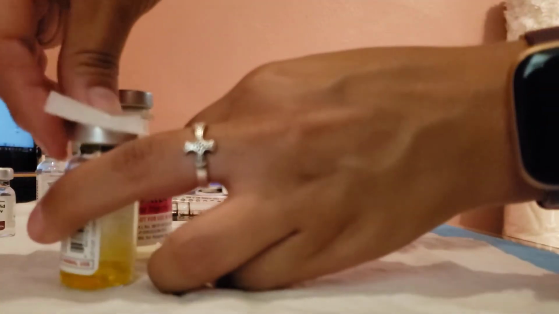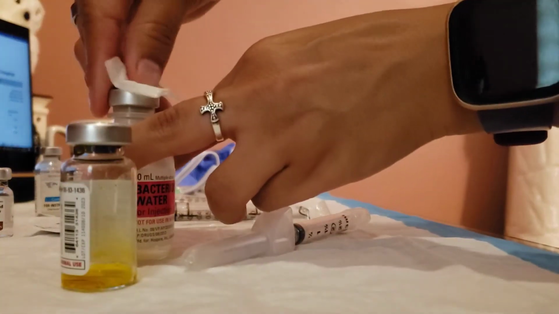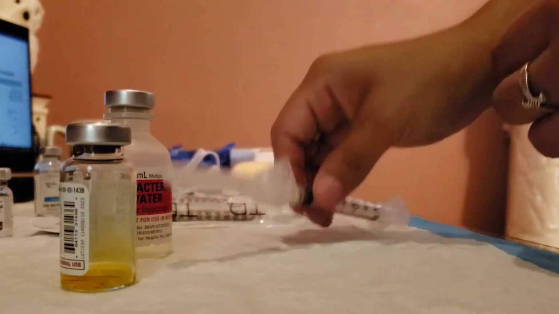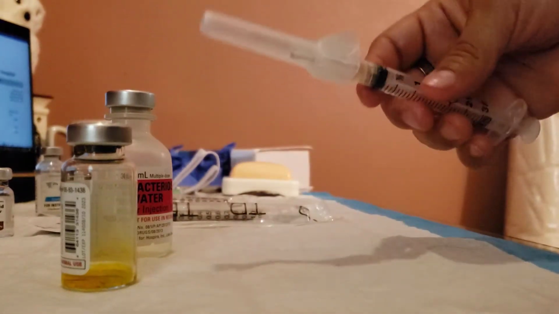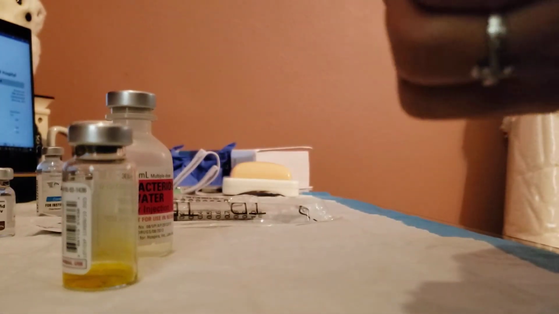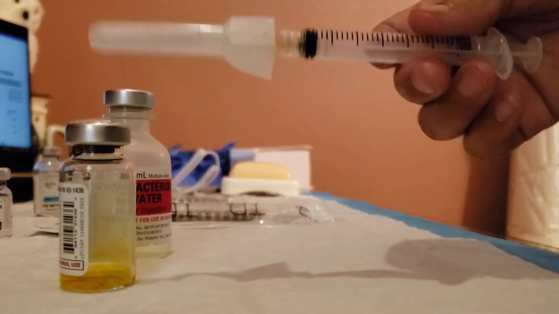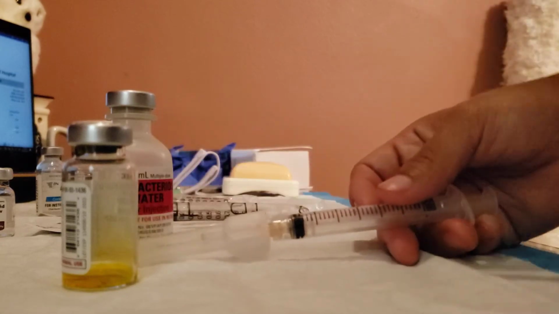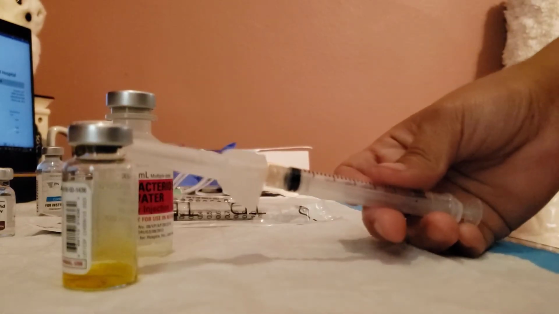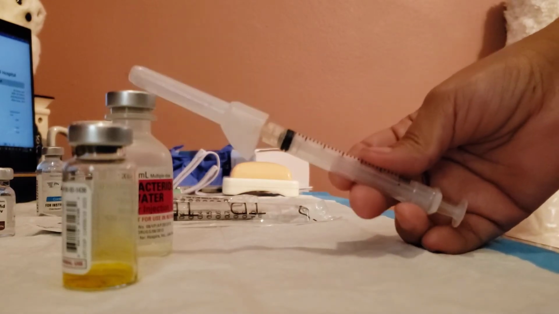So I'm going to pop my vials off. I'm going to clean and clean. I'm preparing this in my patient's room so that I don't have to label my needles and syringes, but I would label them if I was in the med room or anywhere away from my patient's room. So I'm going to go ahead and draw my 2.5 of my sterile water.